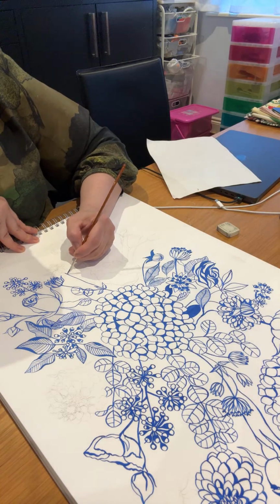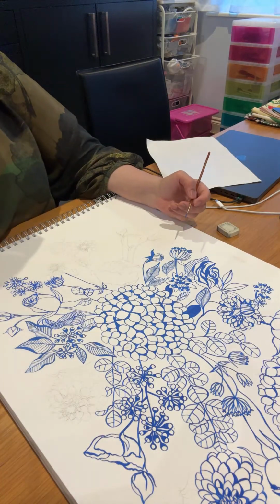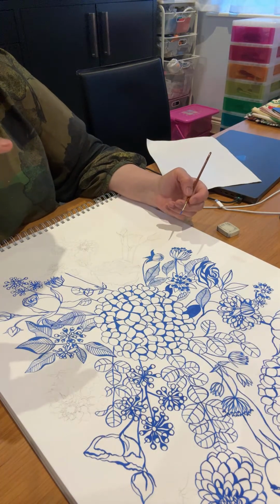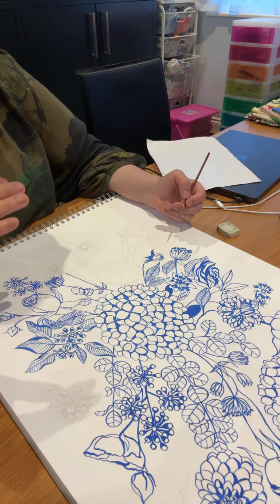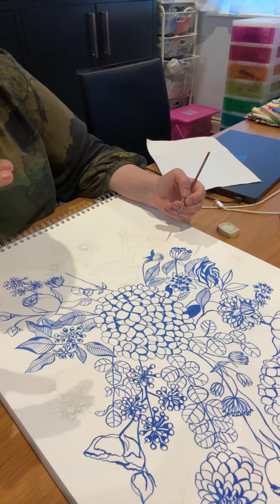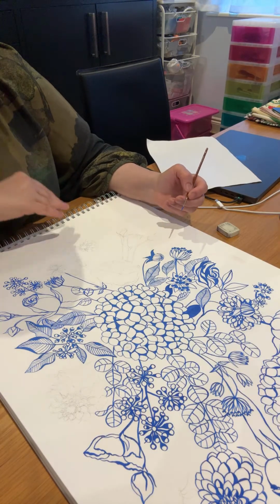And do not put too much paint. Sometimes people put too much paint on the brush to achieve it faster. But if you want details, put less paint and build it up slowly. That way you can achieve a much better outcome as well.